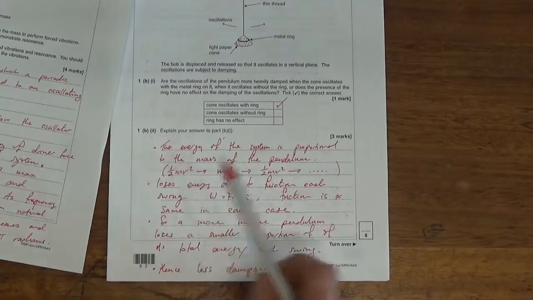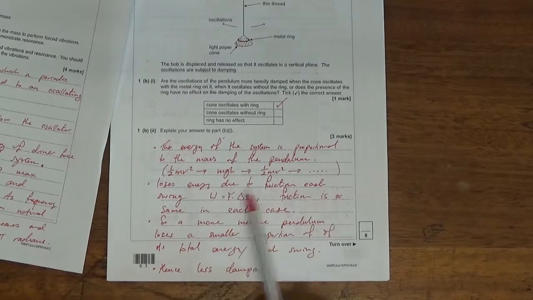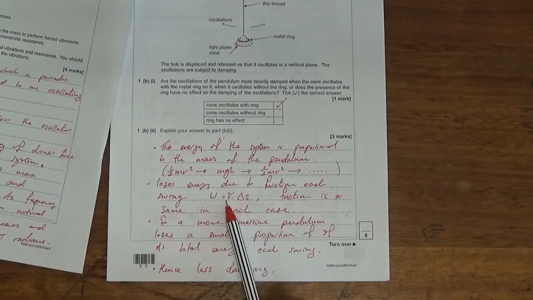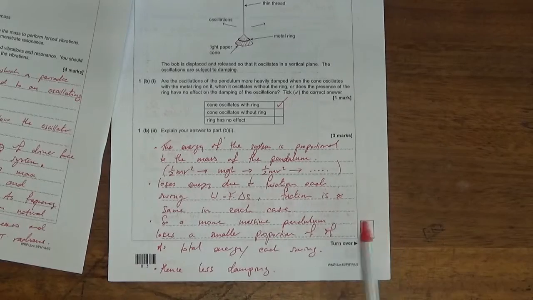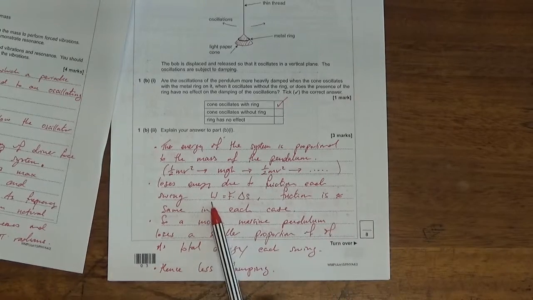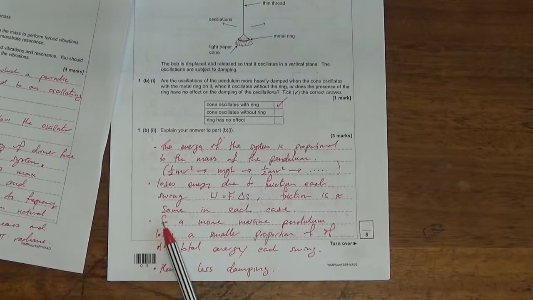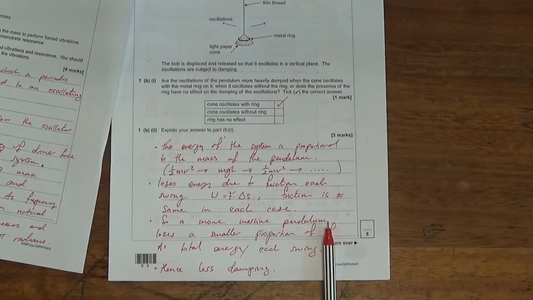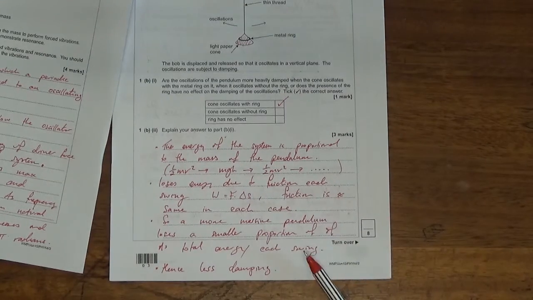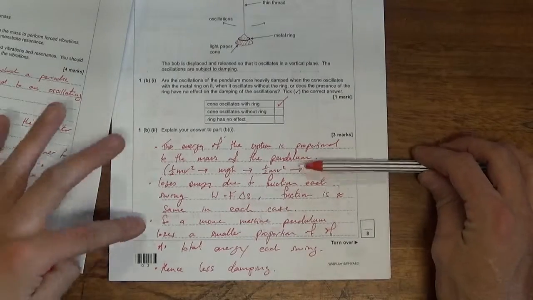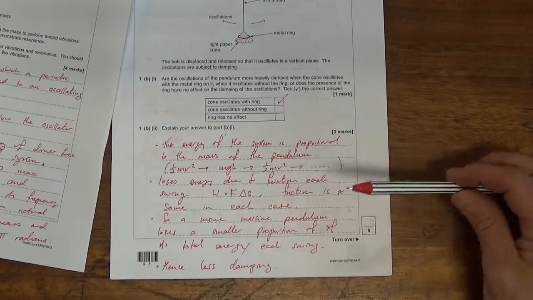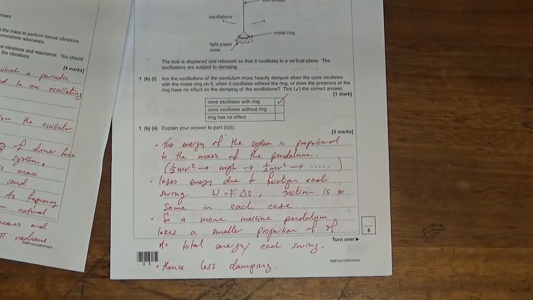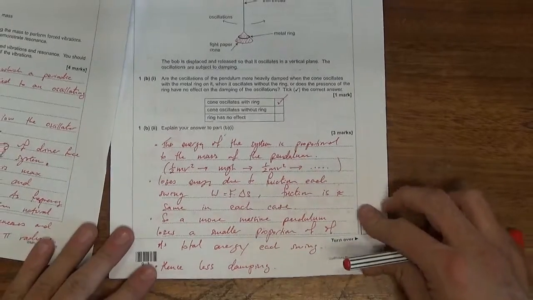Now, every swing, of course, it's going to lose some energy due to friction with the air. And of course, that work done is force times delta S. And so the friction is the same for each pass. Well, as the distance gets less, the work done gets less, but the friction is constant. So what we could say is a more massive pendulum, although it will lose energy on each swing, will lose a smaller proportion of its total energy. The more massive it is, the more energy it has. It's going to have nothing to do with how much friction there is for each given swing, and therefore you'll lose a smaller percentage of the energy, therefore there'll be less damping.